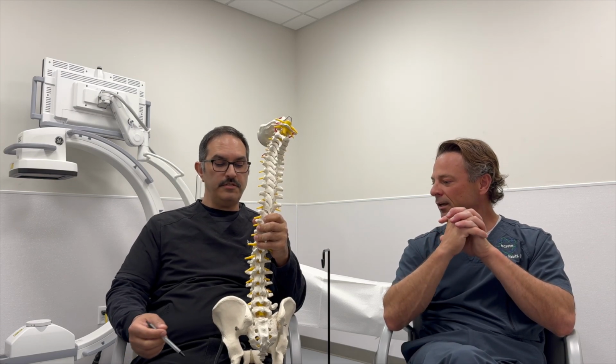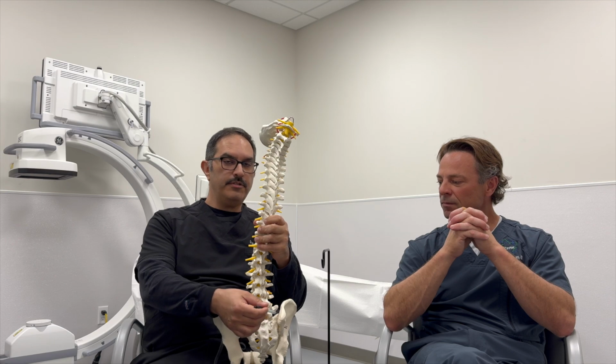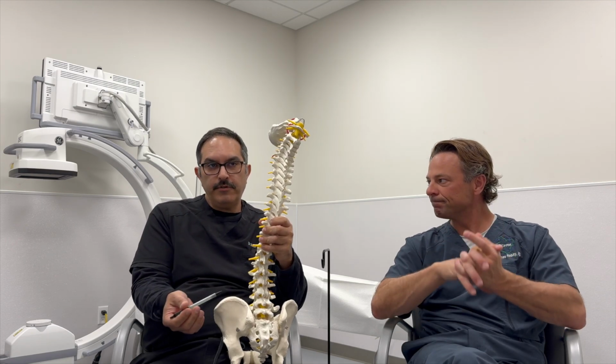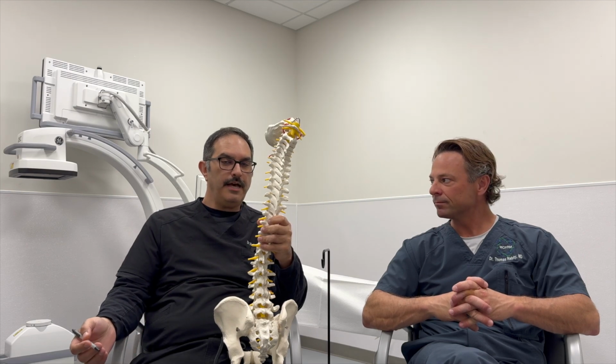And sometimes we use these injections to rule things out. So we may think it is the source of pain. We do a test shot, it doesn't work, so then we can say, oh, that's probably not the source of pain. We start looking for other options.